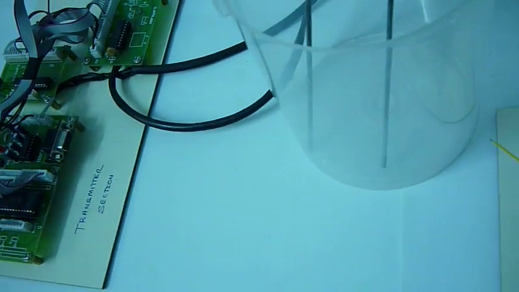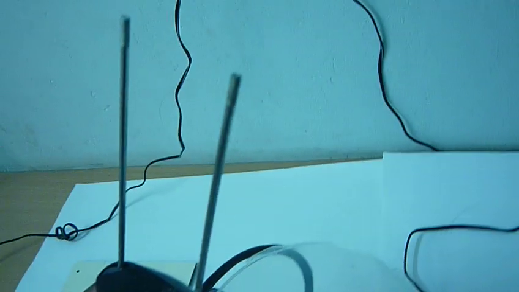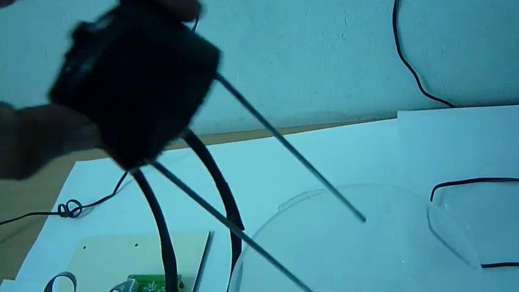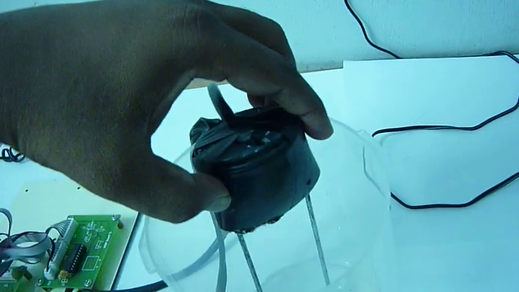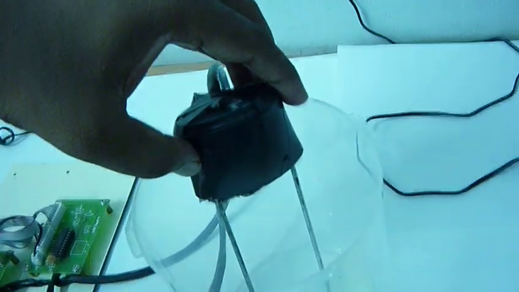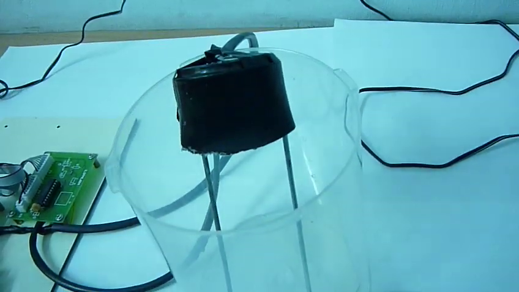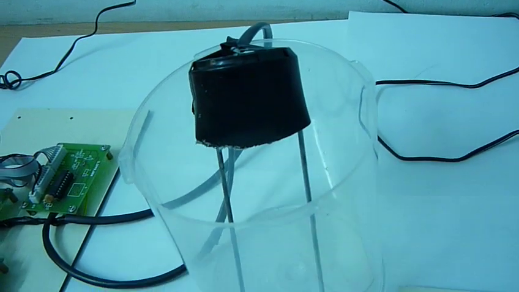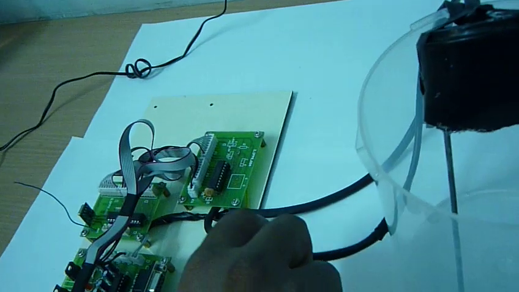So the oil level is monitored by a level sensor. This is the level sensor. It basically works on the principle of capacitance. These two rods act as two parallel plates, and the liquid in between the two acts as a dielectric. So as the level of the liquid varies, the capacitance of this sensor varies, and the variation in capacitance is in turn reproduced as a voltage variation.